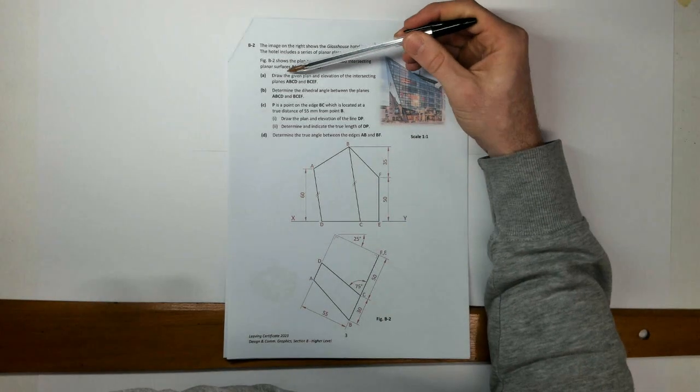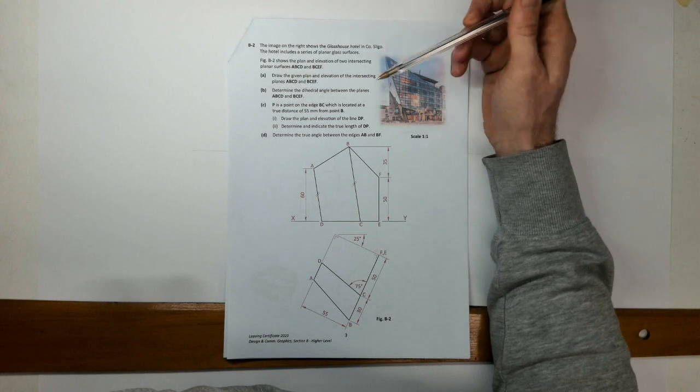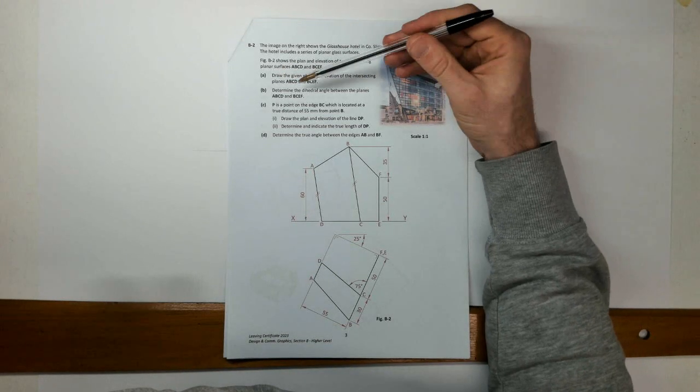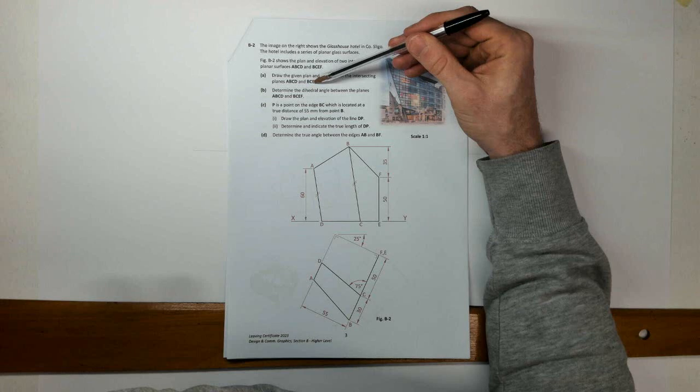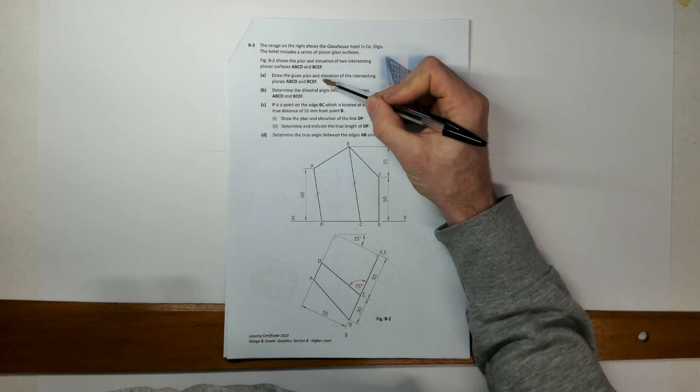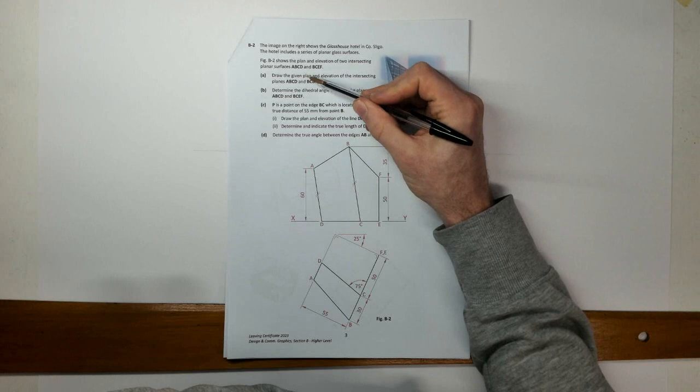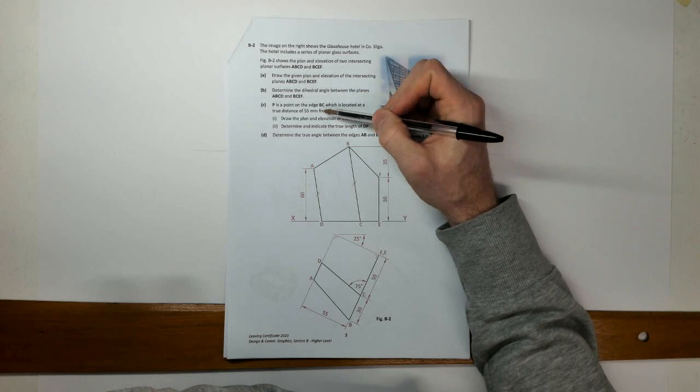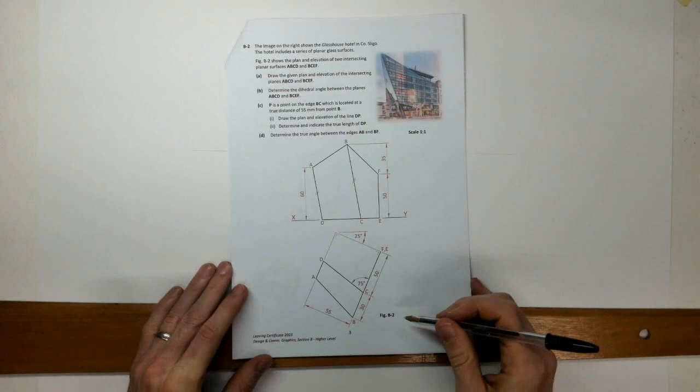For part A, they want us to draw the given plan and elevation of intersecting planes A, B, C, D and B, C, E, F. So they just want us to draw this. They said plan here instead of elevation before, so that always gives the hint that's what we should start with.